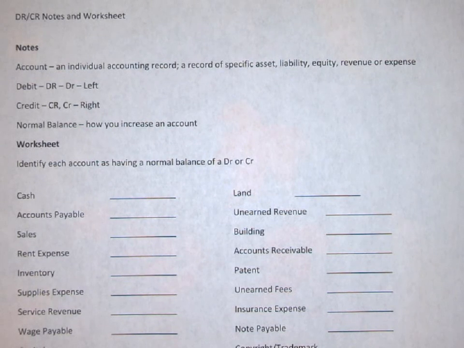Today we're going to look at our debit and credit worksheet. In looking at this worksheet, you should have already watched the lectures that explain what a debit and a credit are. If you haven't watched those lecture videos yet, make sure you go in and watch them to help understand some of this information.